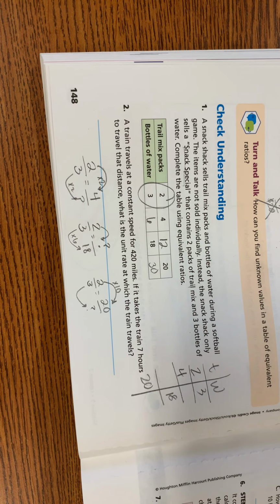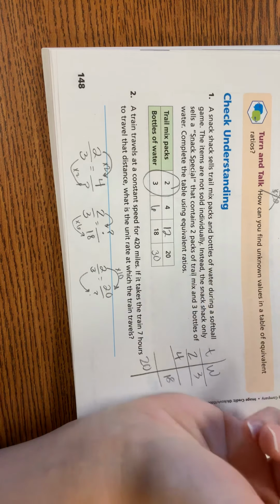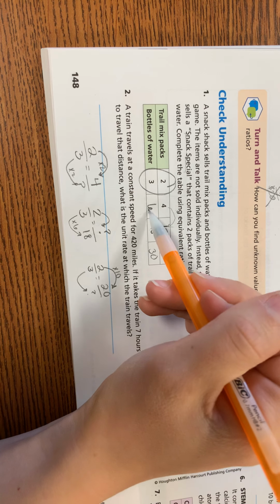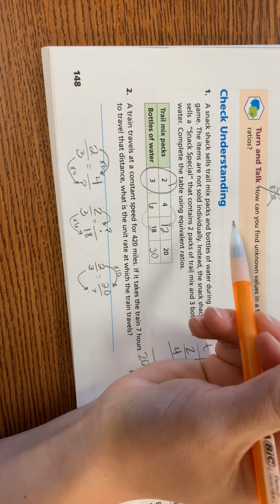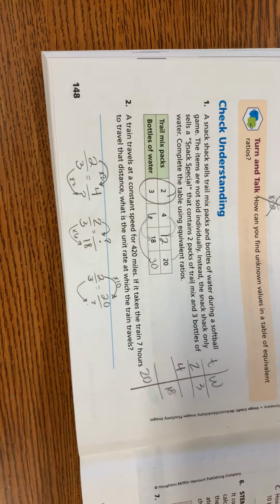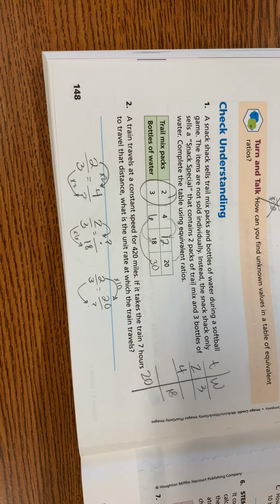All right, but what if we did this? Well, actually, this one would work. 4 times 3 is 12. 6 times 3 is 18. And then we could do 4 times 5 is 20. 6 times 5 is 30. So there's other ways you can make sure.